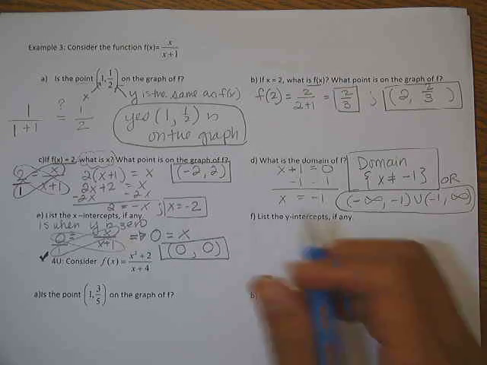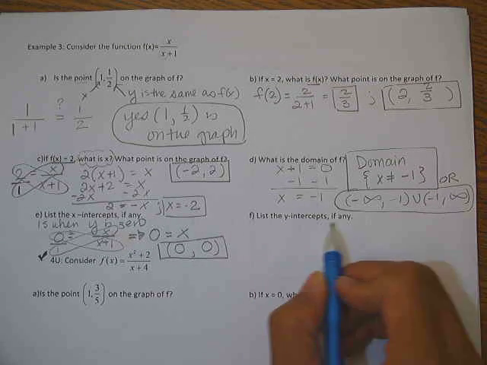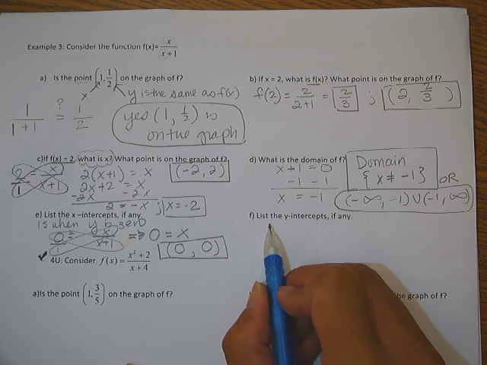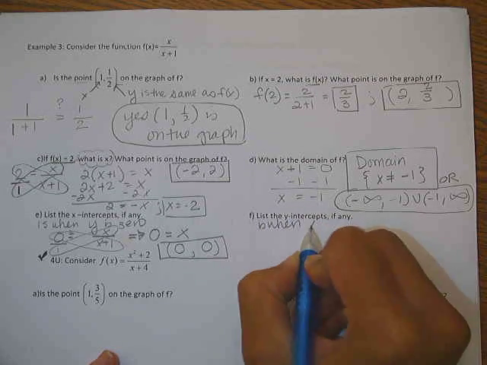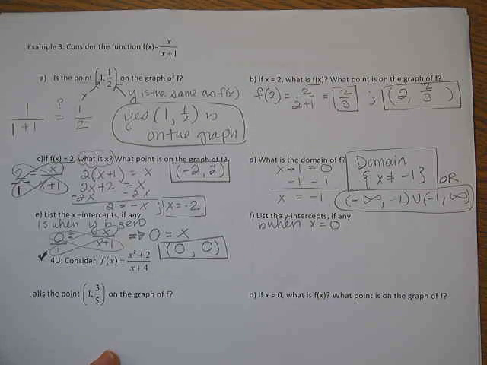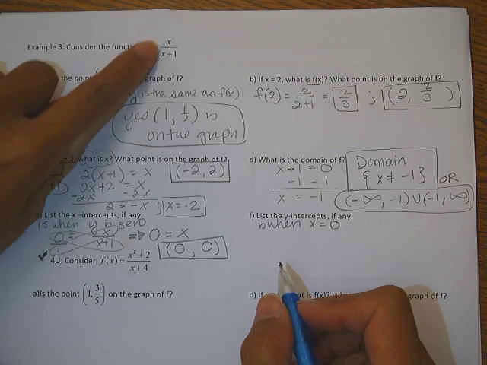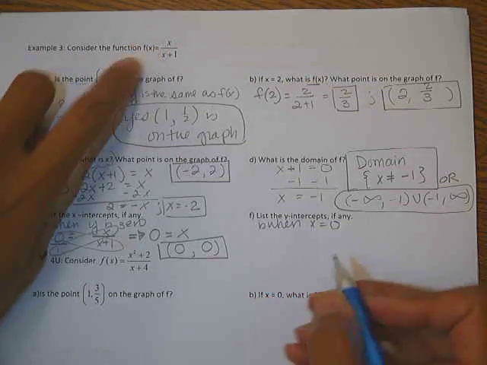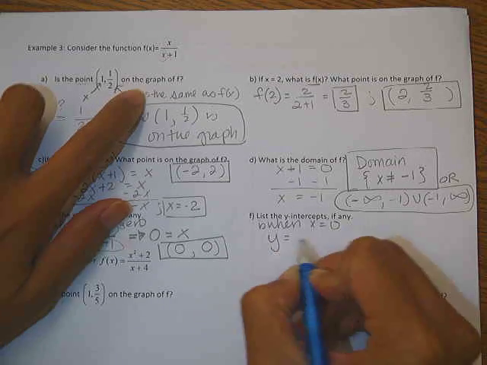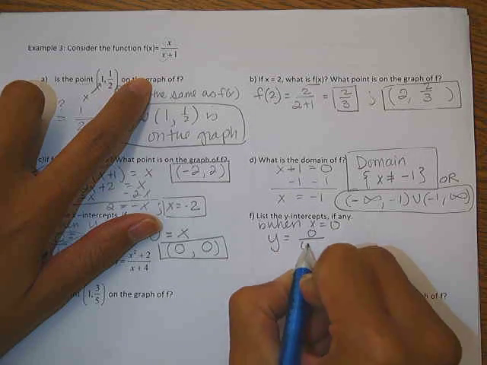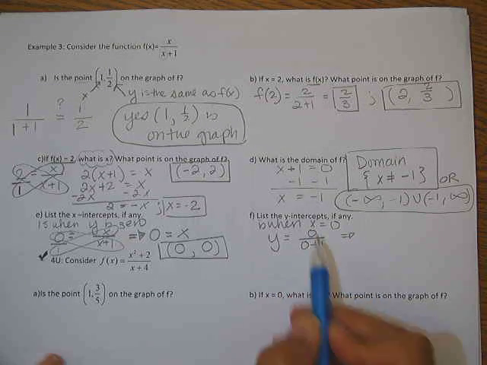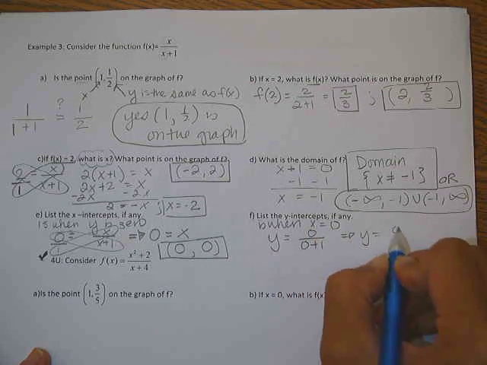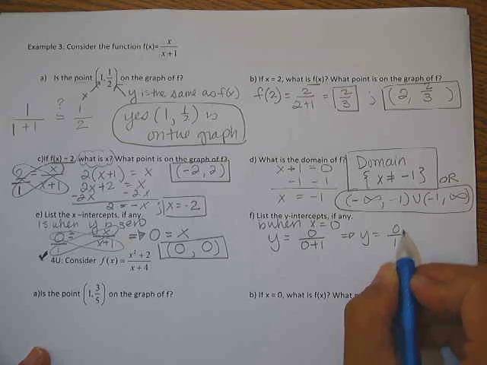Okay. F, list the y-intercepts, if any. Okay, y-intercept is when x equals 0. So I'm going to put 0 in there, 0 in there, to see what happens. Y equals 0 on the top, 0 plus 1. Well, 0 divided by 1. That's what I end up with, right? 0 plus 1 is 1. So 0 divided by 1.